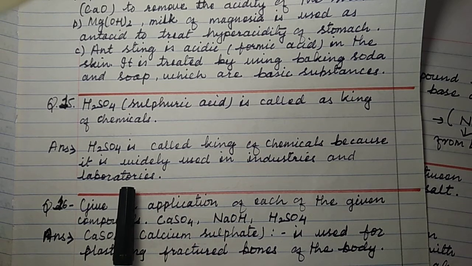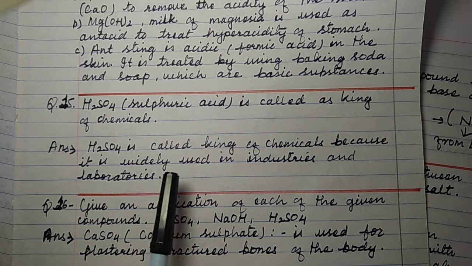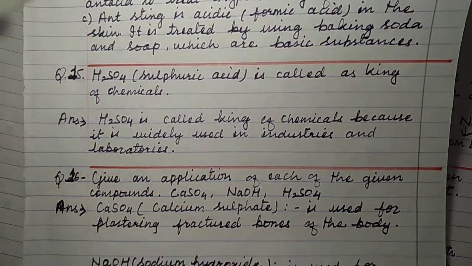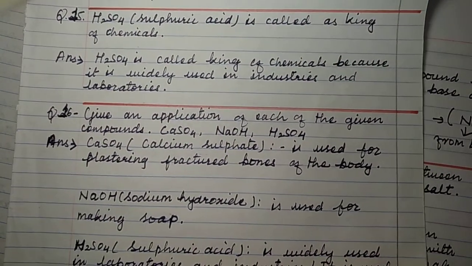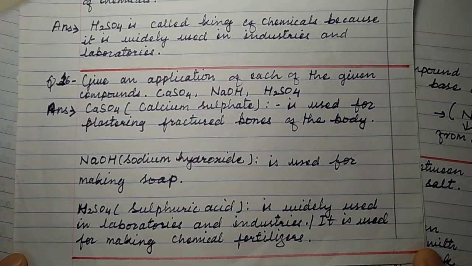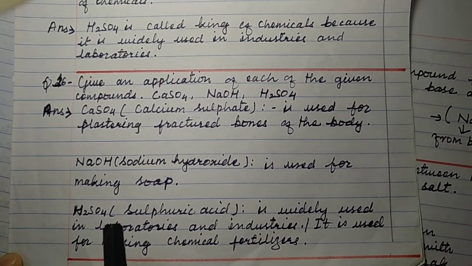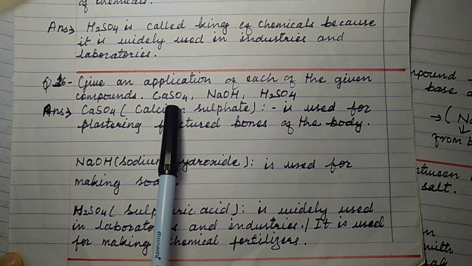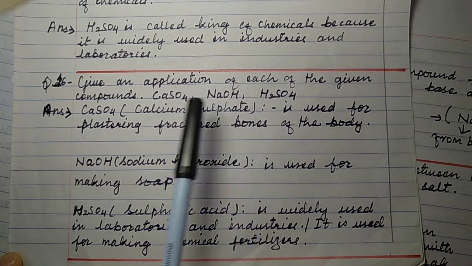Chemical laboratories. Wide use of sulfuric acid in industries and laboratories. Because of that reason, sulfuric acid is called king of chemicals. Next question is question number 16. Give an application of each of the following compounds: calcium sulfate, sodium hydroxide, sulfuric acid.